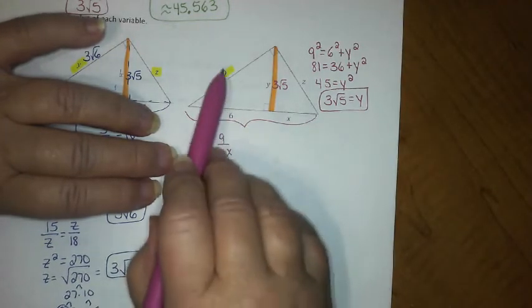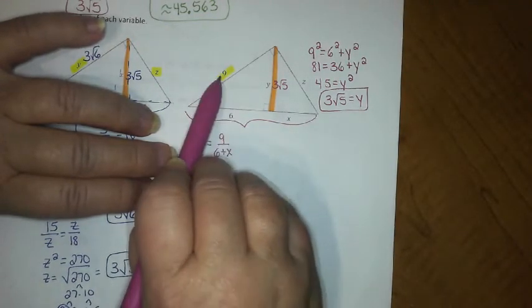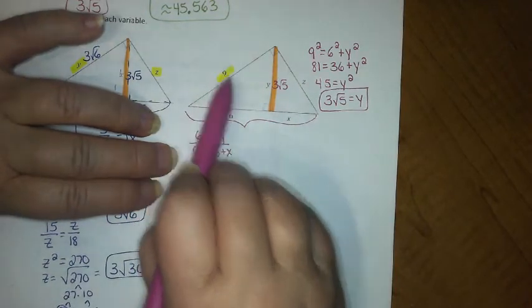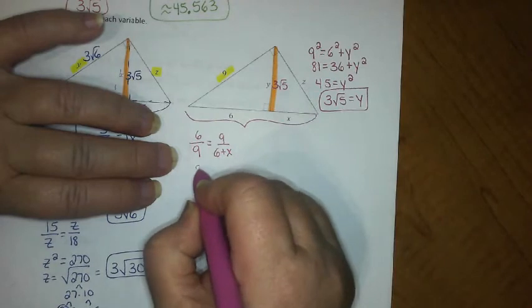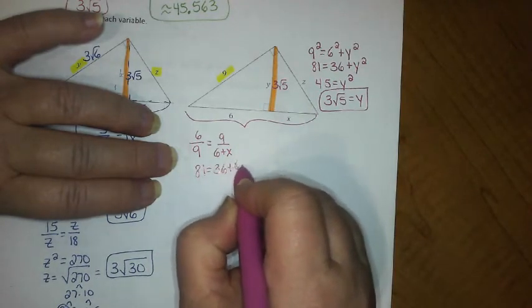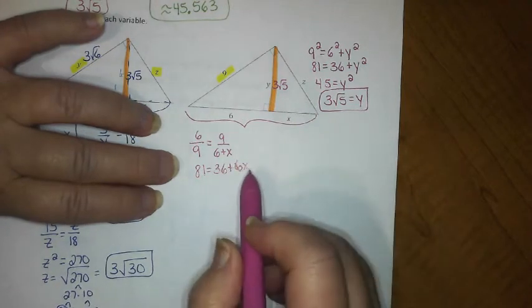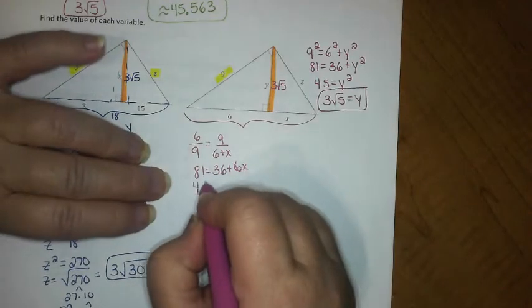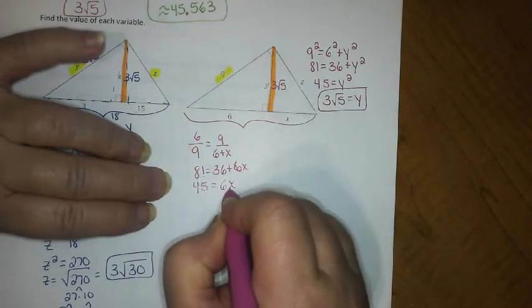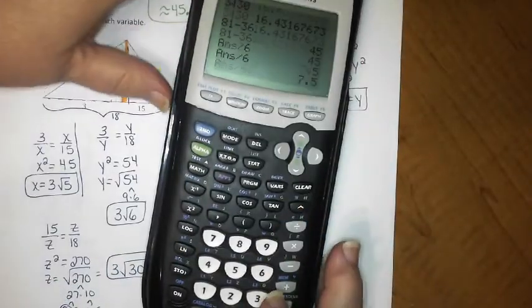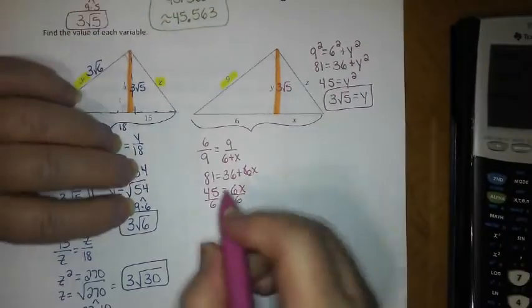Since we already know leg, hypotenuse, I'm sorry, leg, hypotenuse, leg, hypotenuse. So 81 equals 36 plus 6x. Subtract the 36, we get 45. And 45 divided by 6, I've already got a 45 right there, is 7.5.